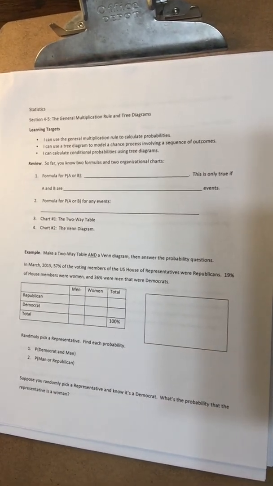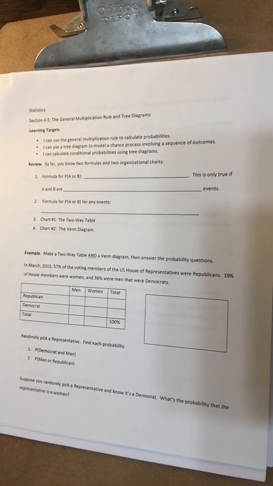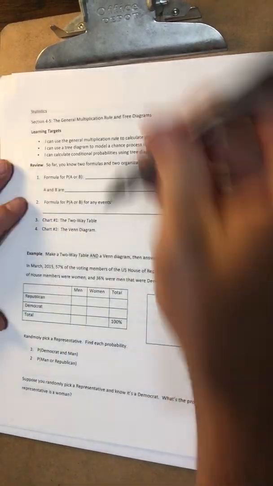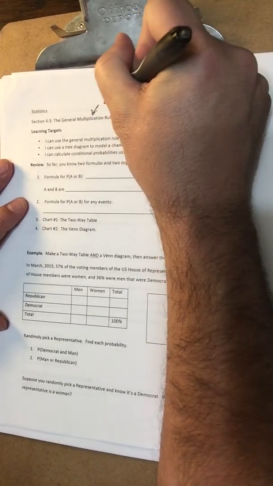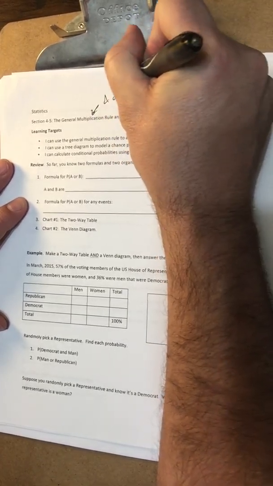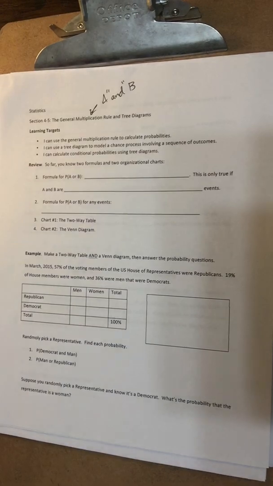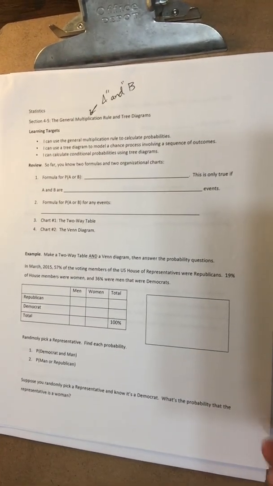Hey, statistics, here is section 4.5. It's the general multiplication rule. Now, as soon as you see multiplication, get ready for this test. I want you to think of A and B. Yesterday, we dealt with A or B a lot, for the last couple of days, really, but now we say A and B.